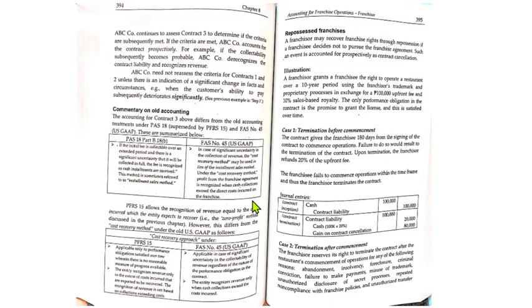Okay? Hindi pinursue yung franchise agreement. So let us look. A franchisor grants a franchisee the right to operate a restaurant over a 10-year period using the franchisor's trademark and proprietary processes in exchange for a 100,000 upfront fee and 10% royalty. The only performance obligation in the contract is the promise to grant the license, and this is satisfied over time.